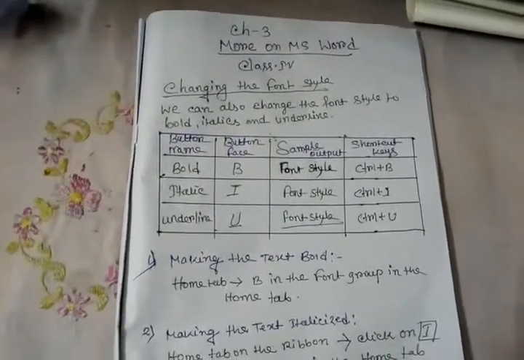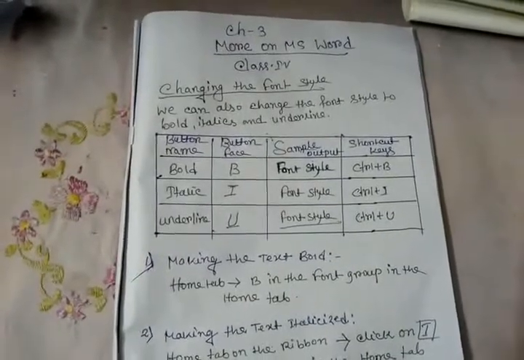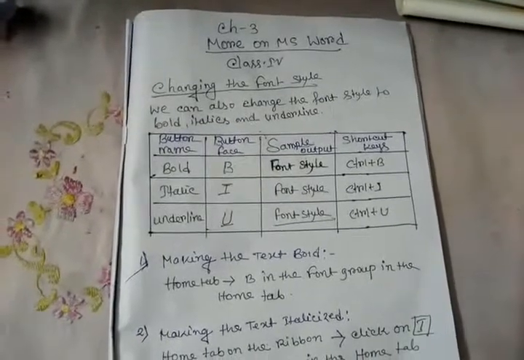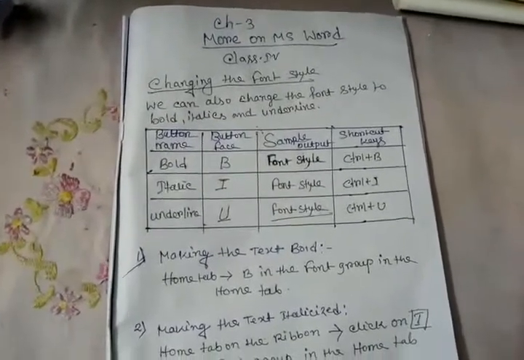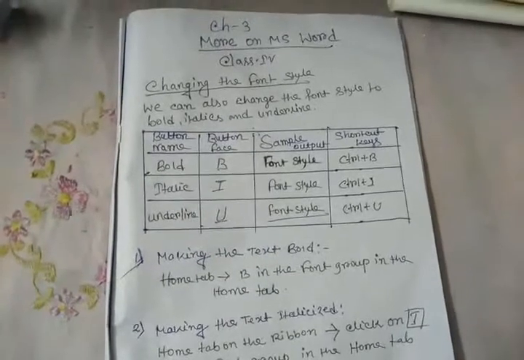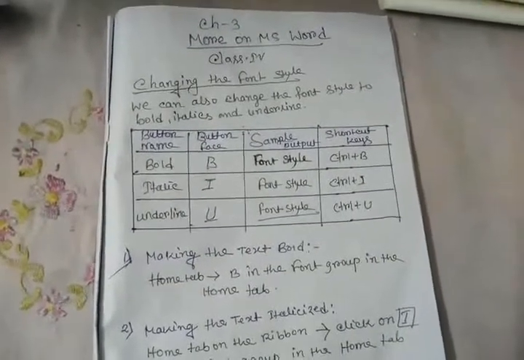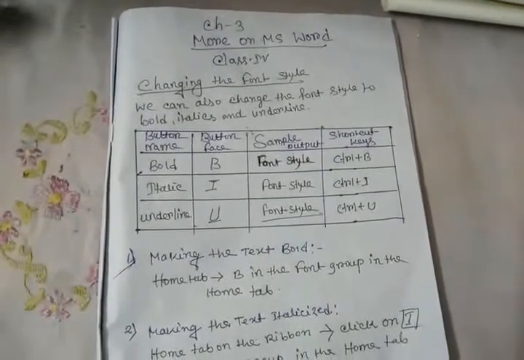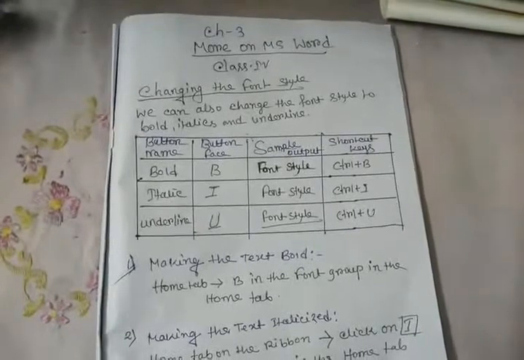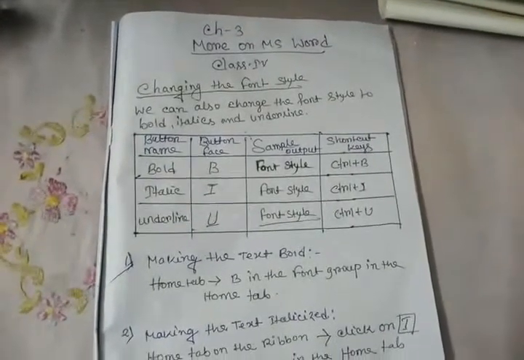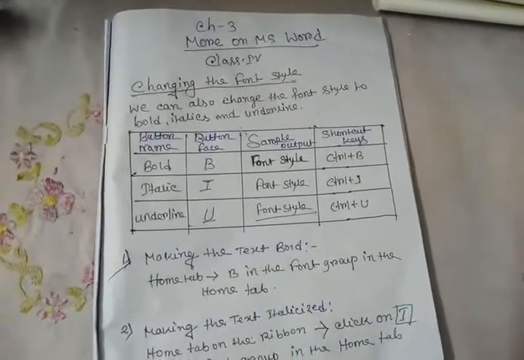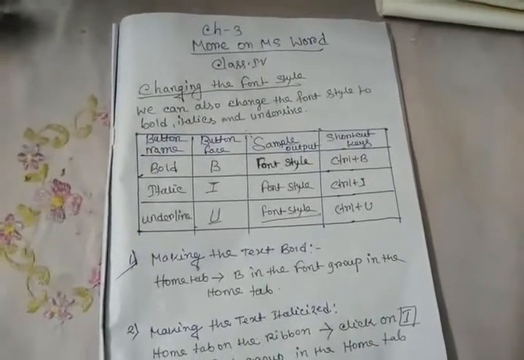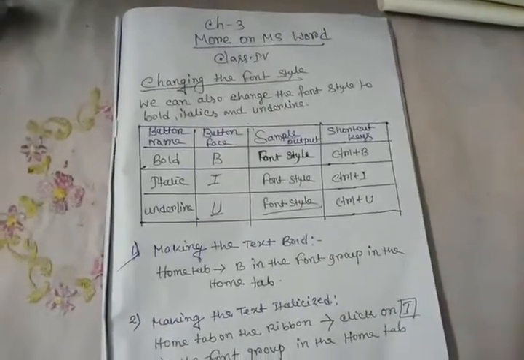The bold button face looks like a capital B, which is generally used to give your text a bold look. You can also use the shortcut key Ctrl+B. Italic is generally used to give your text a slanting look, and the button face looks like a capital I. You can use the shortcut key Ctrl+I. Underline looks like a capital U, and it is used to underline your text. You can also use the shortcut key Ctrl+U.